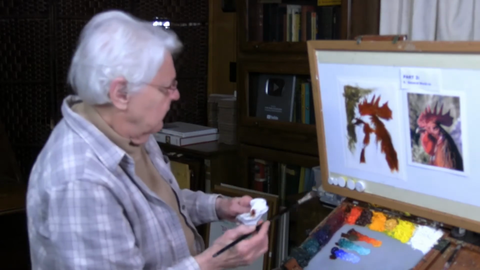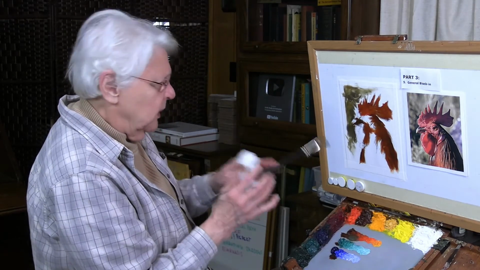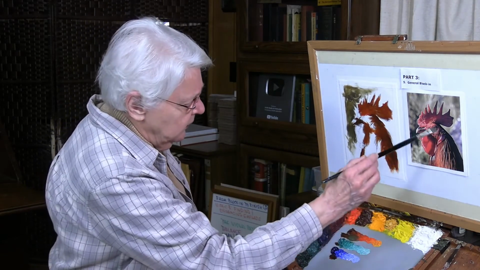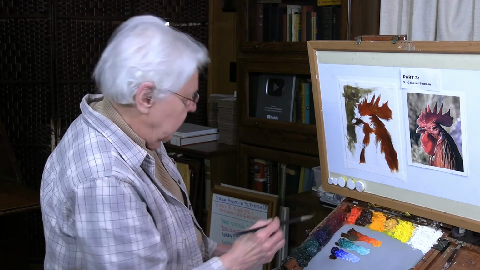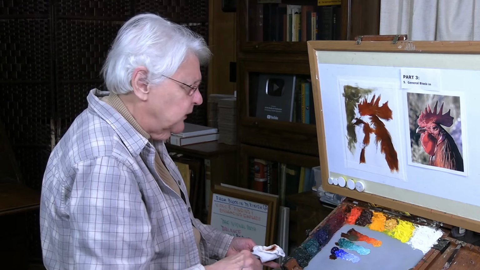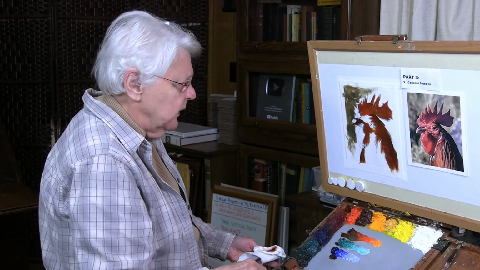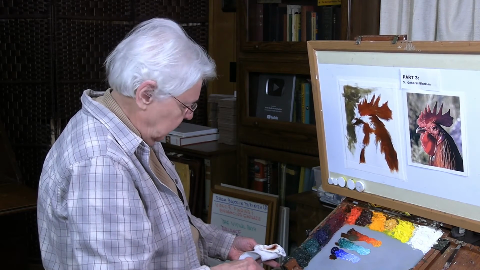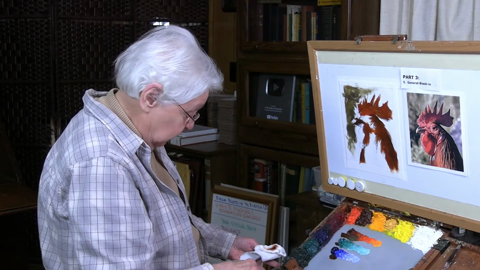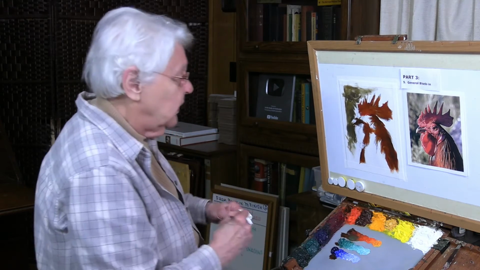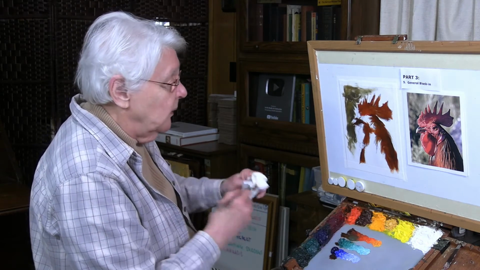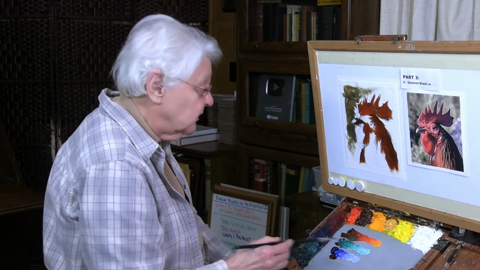Once I have the shadow area pretty much placed, where the shadow colors are, where the shadow values are, then I'll go in. This is very general. It's a very general placement. Some people would call it underpainting. For me, it's block-in, setting the stage for what's going to happen in the final painting itself.